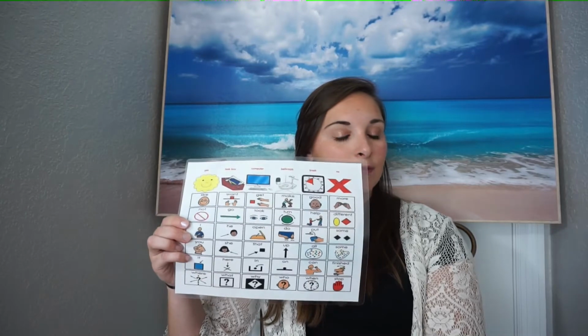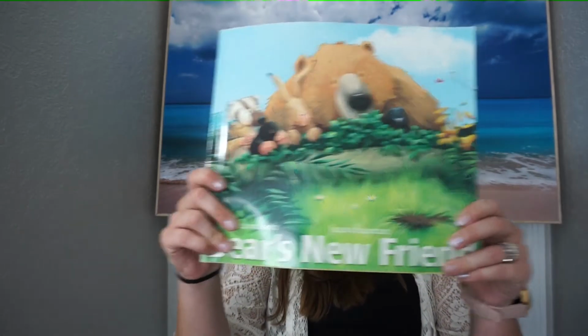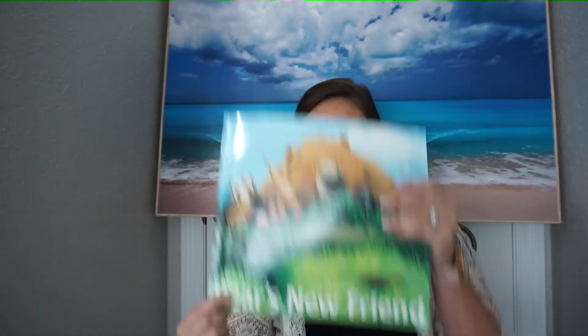So I'm just going to give a short demonstration on a book that is spring related, as we're coming into spring, and how you can use a core board to model. First things first, the book is called Bear's New Friend, and it is an excellent way to work in communication and use a core board.